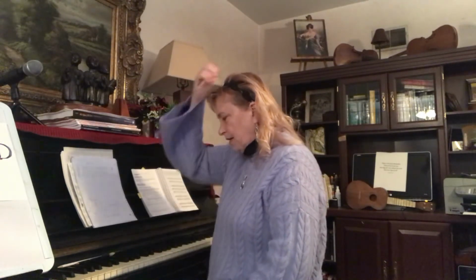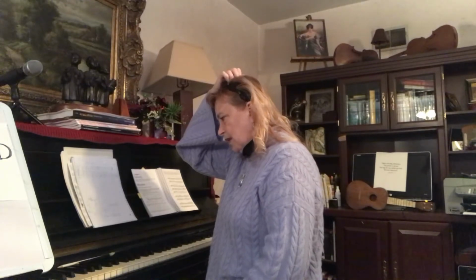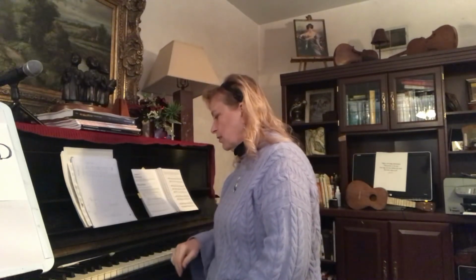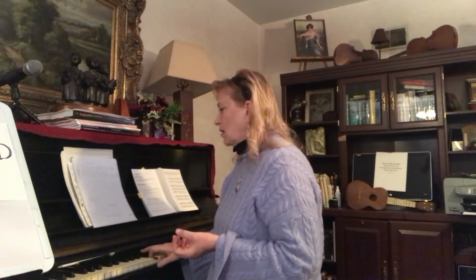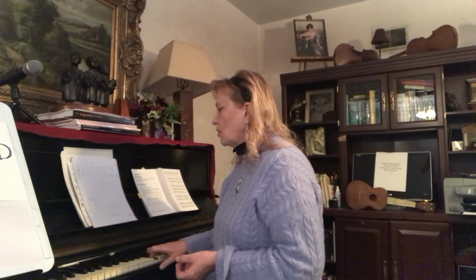Okay, so the second thing then I want to go over is dotted notes at the dotted 8th/16th level. So if I keep this, and if I subdivided 1 and a 2, 1 e and a 2, and then I started 1 e and a 2, 1 e and a 2, 1 e and a 2.